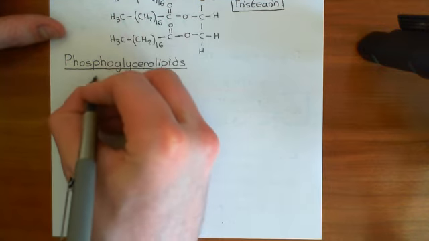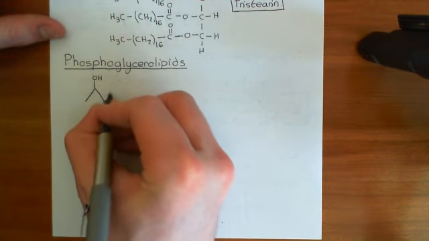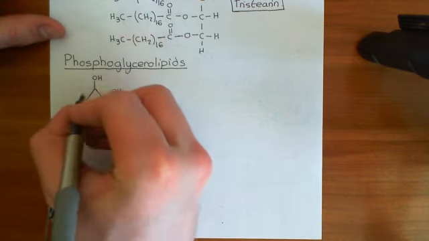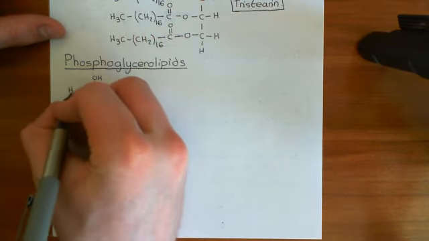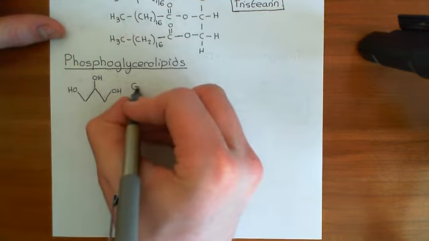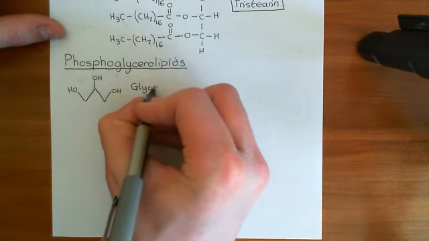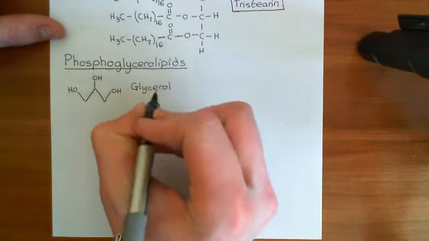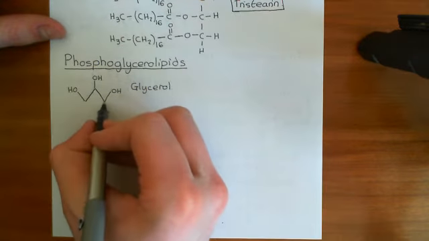Now I need to show the alcohol groups coming off them. So here we go. Each of them now has an alcohol group coming off it. Basically, when you just have a glycerol molecule like this, you don't need to worry about optical isomerism. None of these carbons are chiral centers.